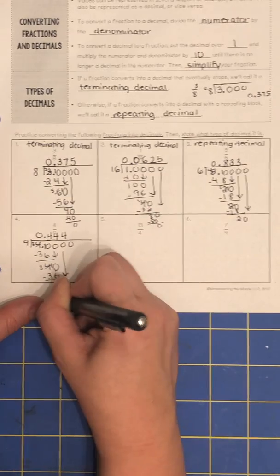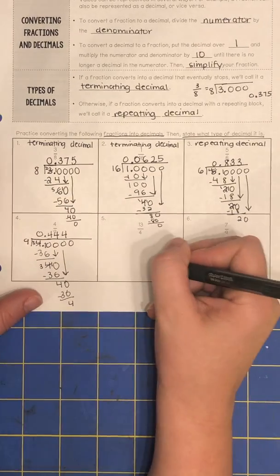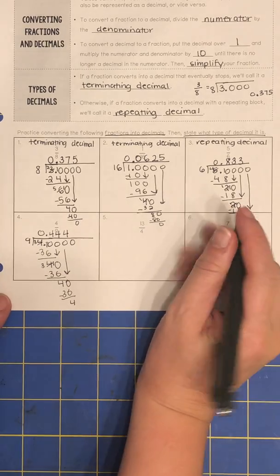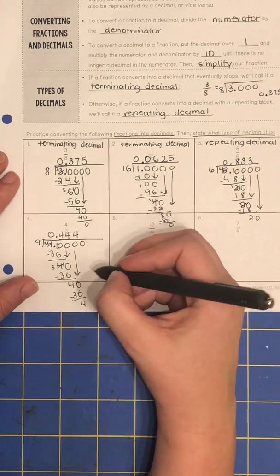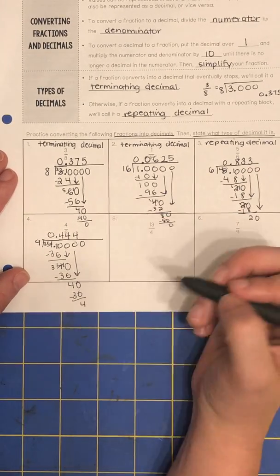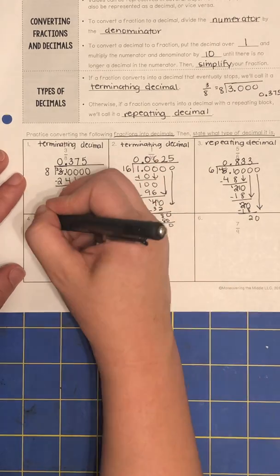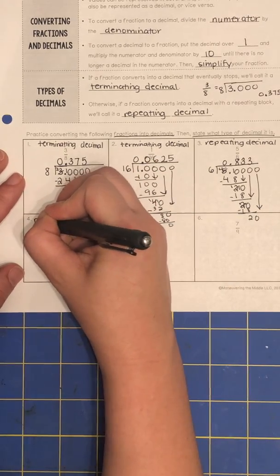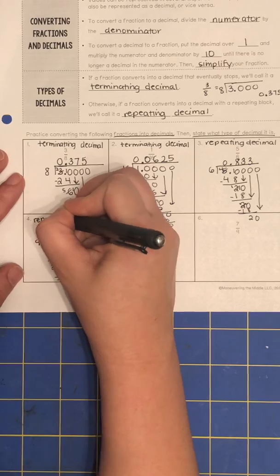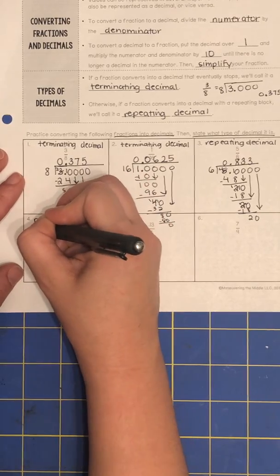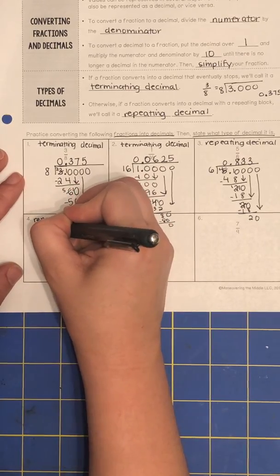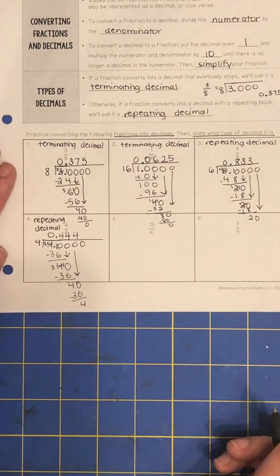And so this is just a pattern of the same thing over and over and over again. There's not going to be a different answer. There's always going to be a 4 as a remainder, and I'm always going to have to bring down a 0, make it 40. So this is a repeating decimal as our answer. Repeating decimal.